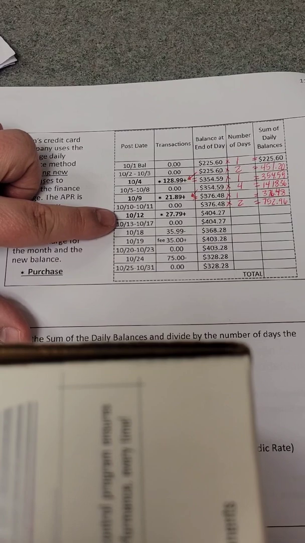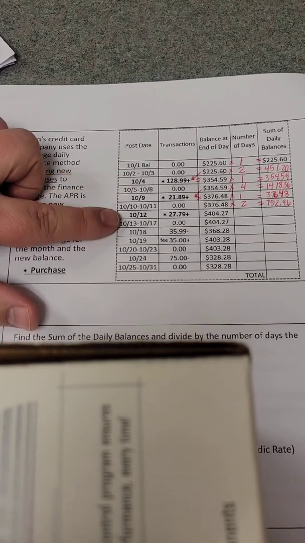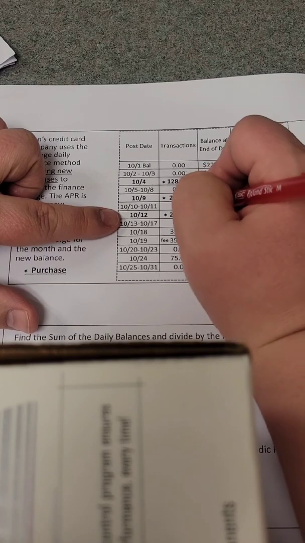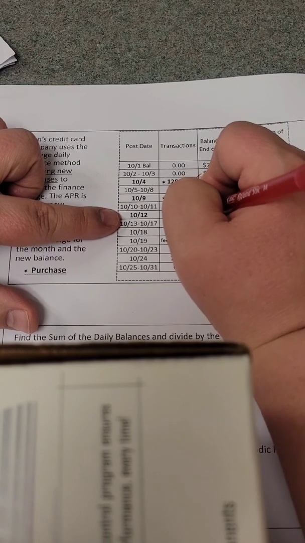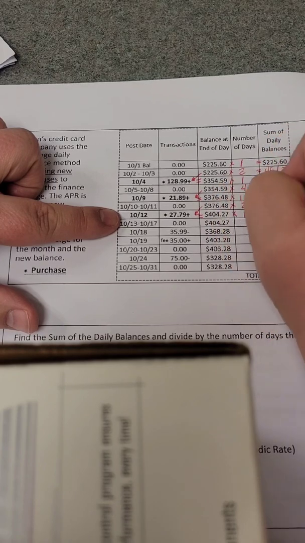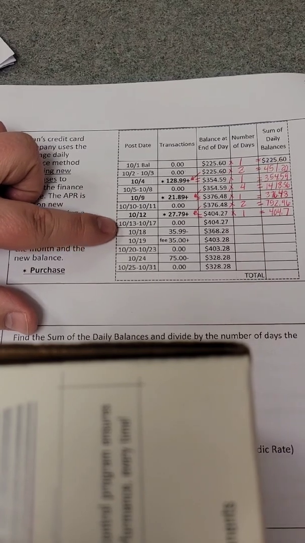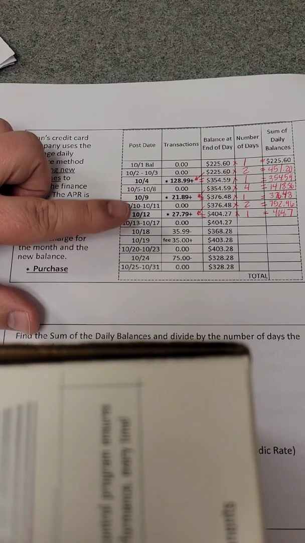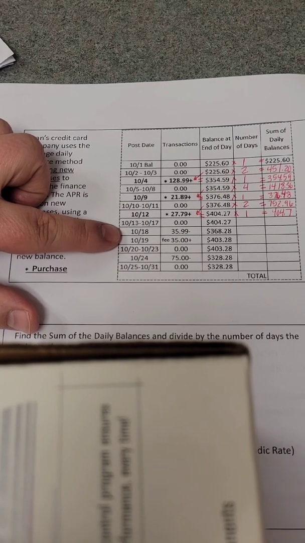Then again, there's another purchase on this day, so we add it and get our new balance, and it's for 1 day. So it's $404.27.